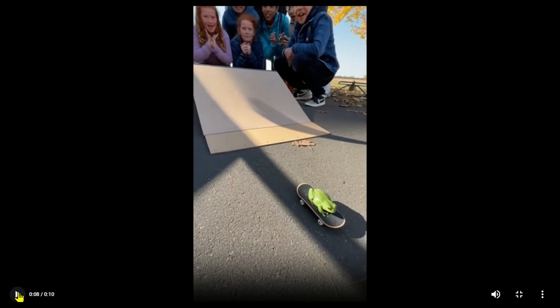What makes this video so funny is the frog shredding a tiny skateboard like an absolute pro. It's totally unexpected, an animal doing a human-level extreme sport with perfect balance. That crazy contrast is exactly what cracks people up.